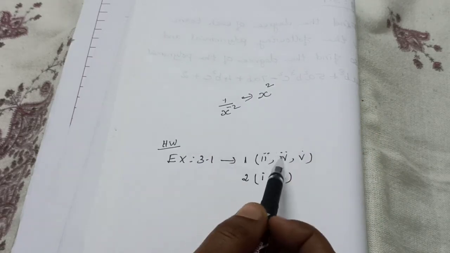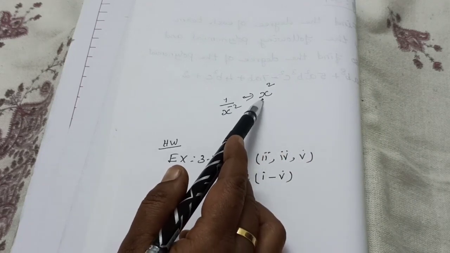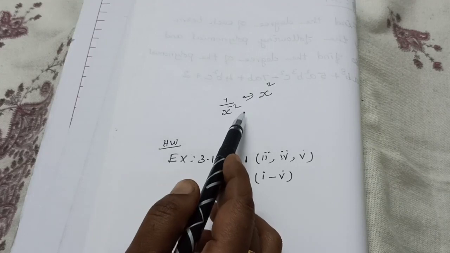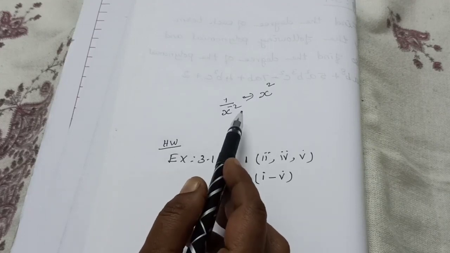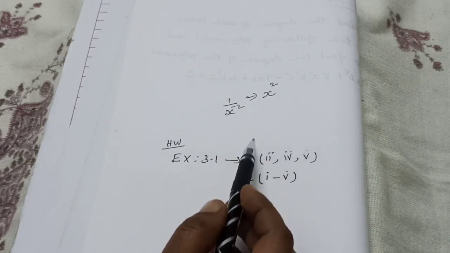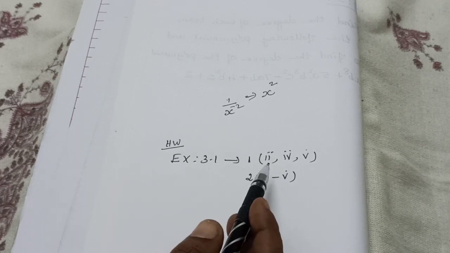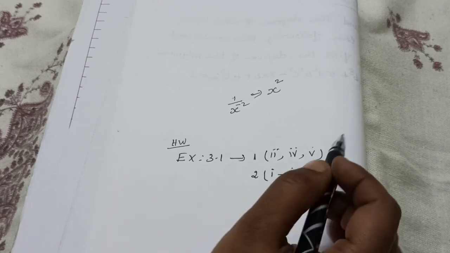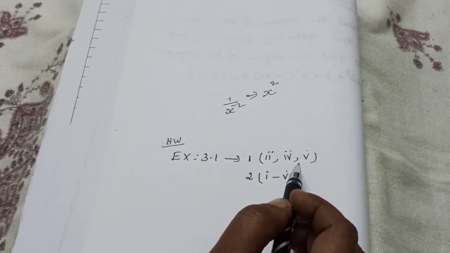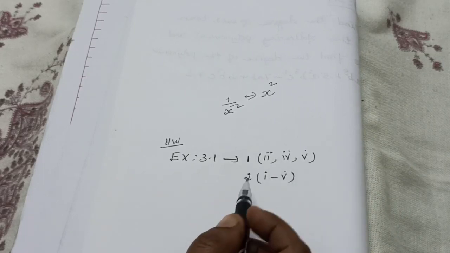Write the answer. Okay, fourth sum. 1 by x power minus 2 we can write as x square. Like that, 1 by x power minus 1 we can write as x power 1. Plus 7. Is it a polynomial or not a polynomial? You write it. Fifth one also like that. Square root, then all coefficients only. Here square root is given, so no problem. Directly you can write the answer.